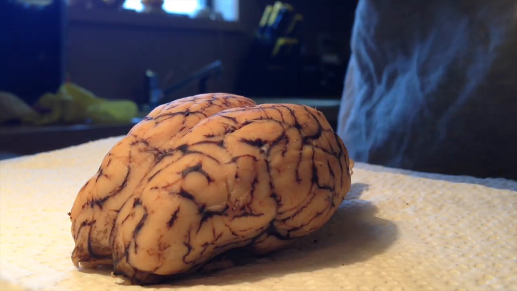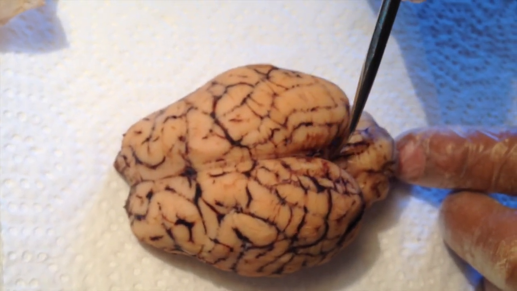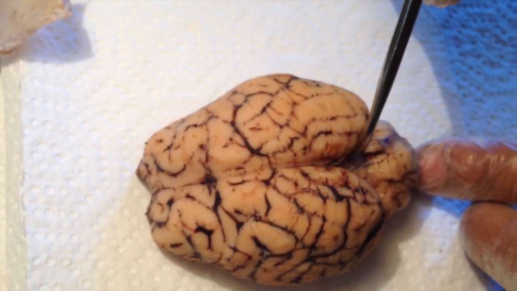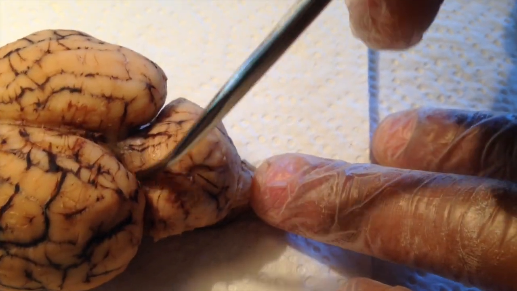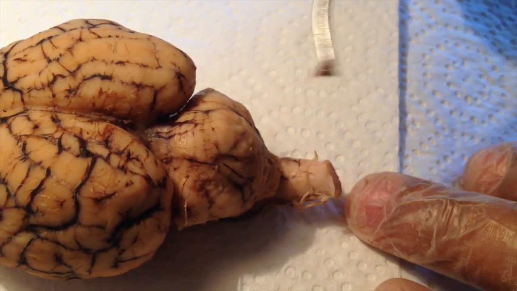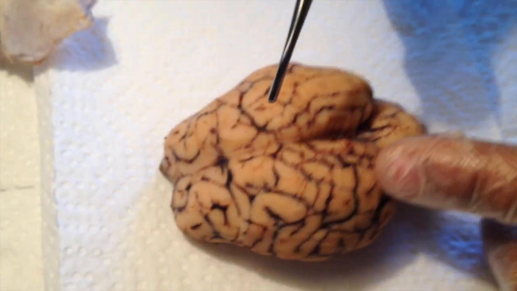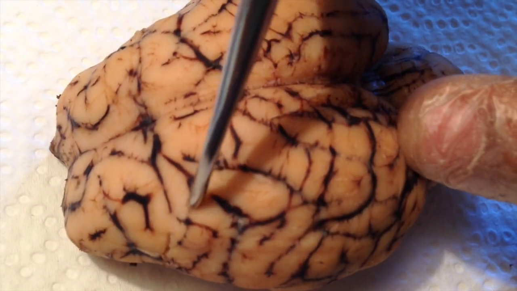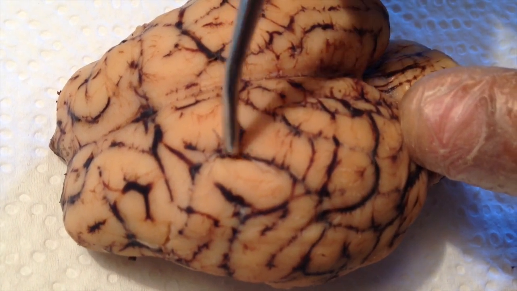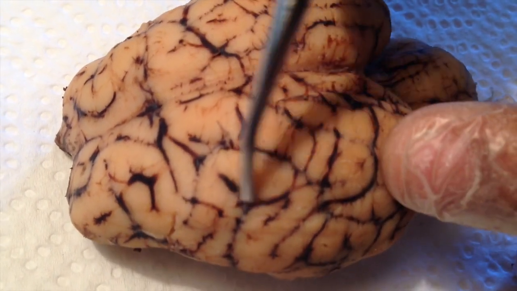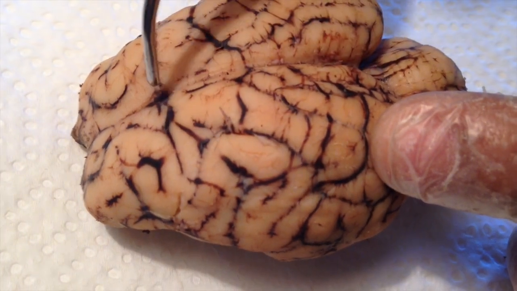And then we have the longitudinal fissure, which goes right down the middle of the brain. And we have our transverse fissure, which is this right here, which separates the cerebrum from the cerebellum. Gyrus and sulcus. The gyrus, as you can see, are the actual ridges of the brain, and the sulcus are the pieces that separate them, the grooves.